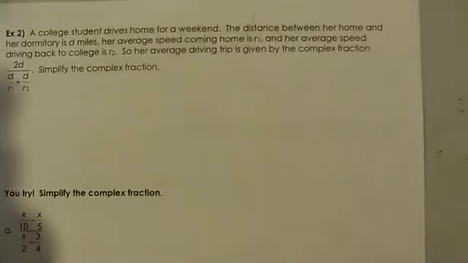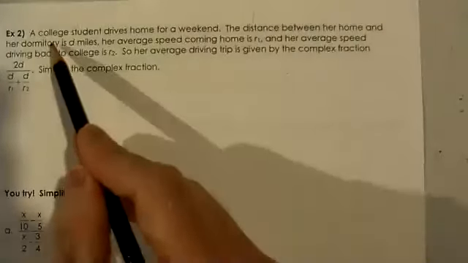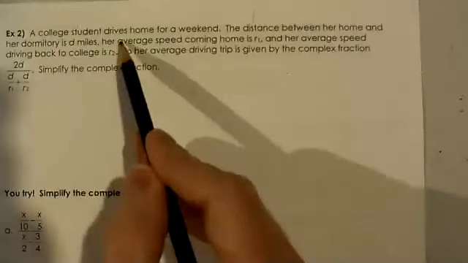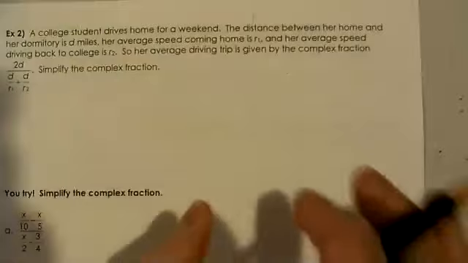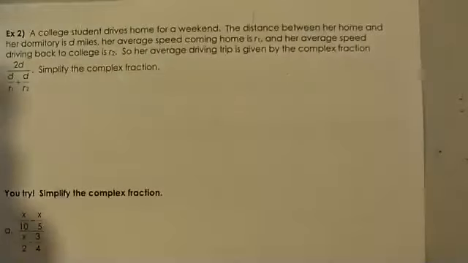And we flip over to the other side. Now, this is a little craziness. Here we have a college student, and she drives home for the weekend. So if you can imagine, you're away and you're going to come home. You're going to drive 2 ways, home and then back to school.